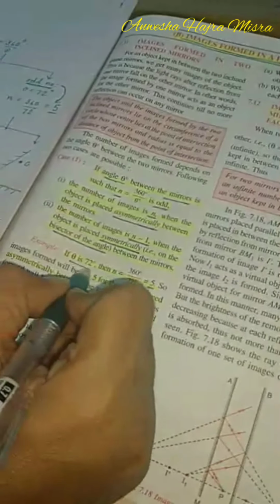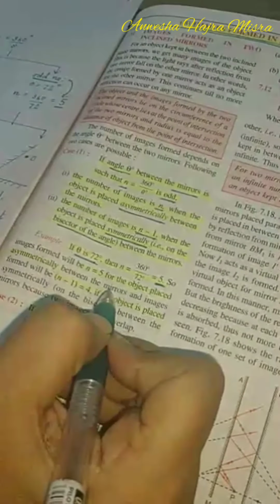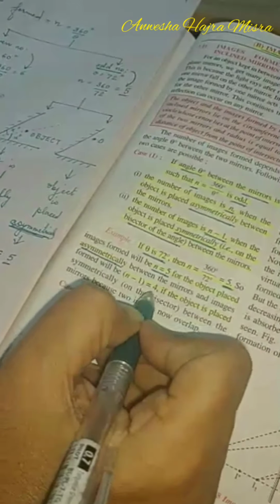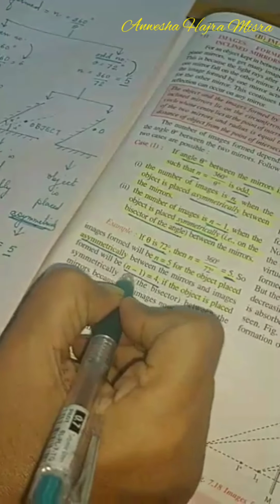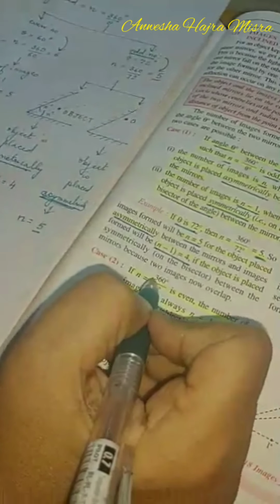For example, if theta is 72 degree, number of images is 5. Now, if the object is placed asymmetrically, you keep it as 5 only. But if the object is placed symmetrically, then the number of images will be n minus 1, which is 4.